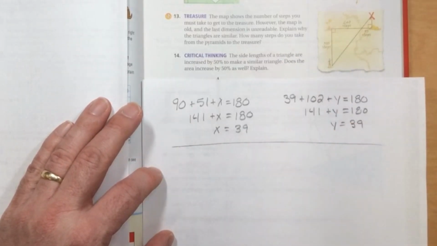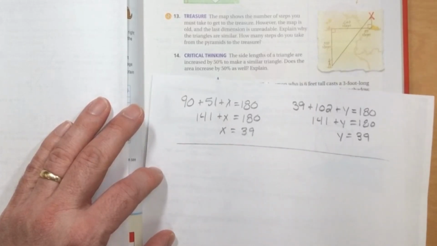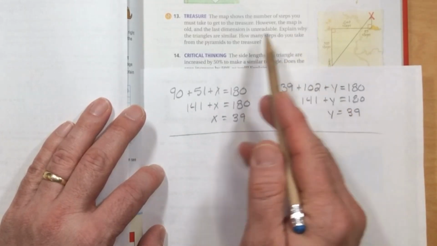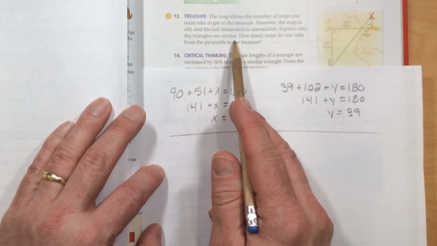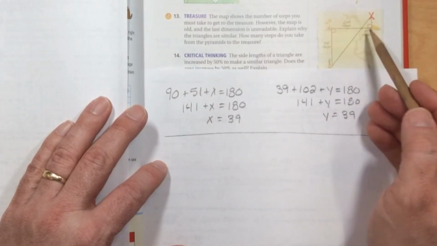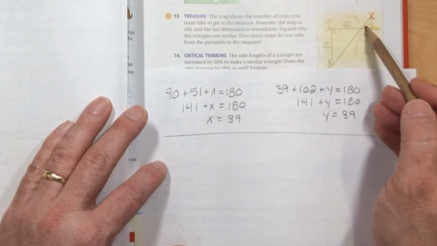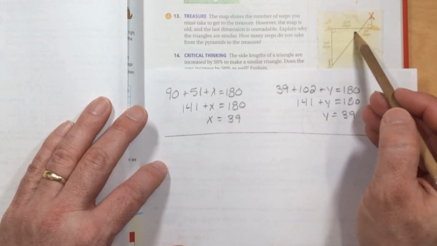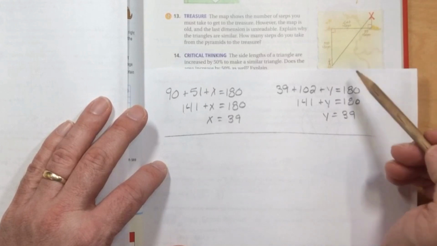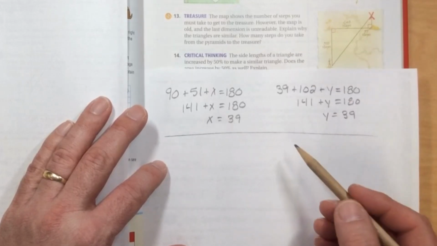Here's a map. It shows the number of steps you must take to get to the treasure. However, the map is old and the last dimension is unreadable. Explain why the triangles are similar. So first let's explain why they're similar. Well, they're both right triangles, so they both contain a right angle, and they have these vertical angles, which are obviously automatically congruent. So whatever that angle is, it's congruent to this angle, and the 90s are congruent. So they each have two angles that are congruent. That by default makes the third angle congruent and them similar triangles.